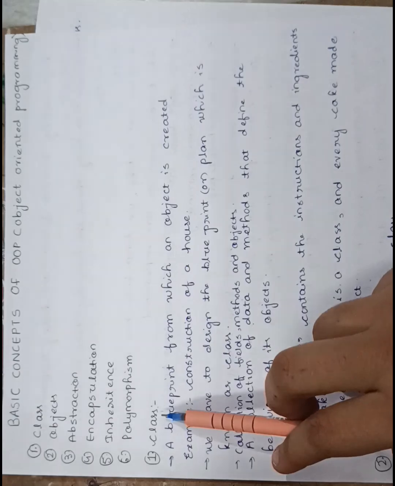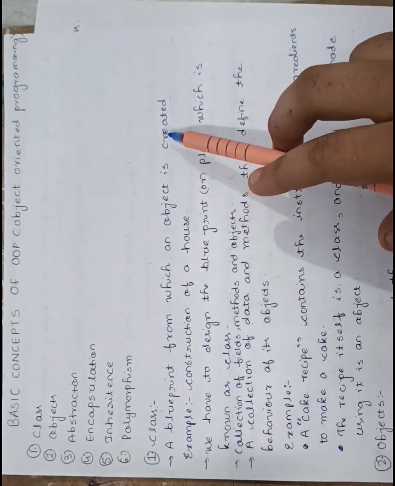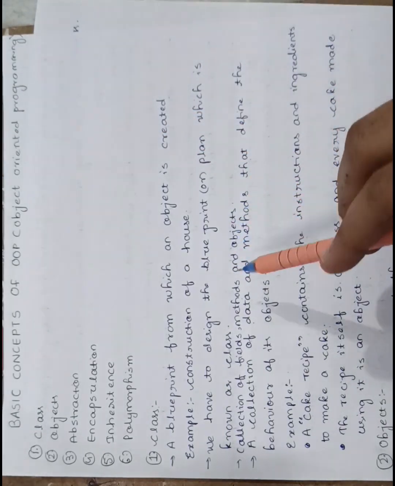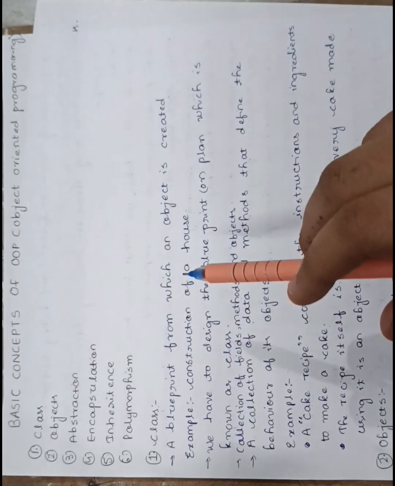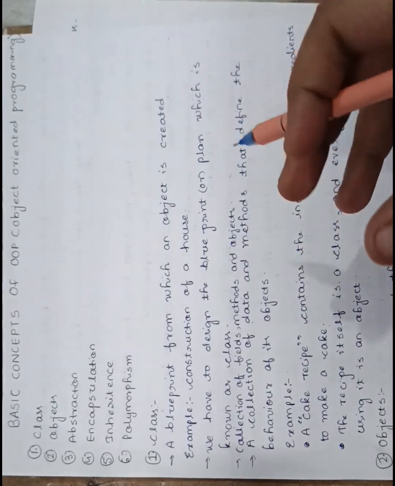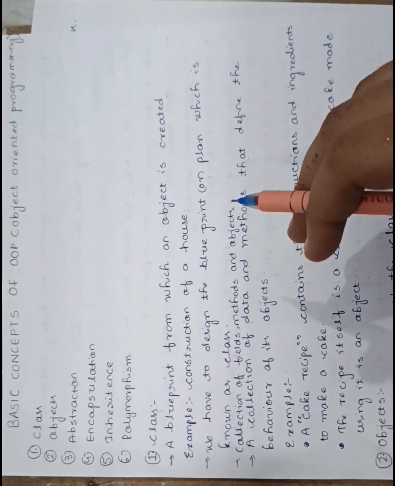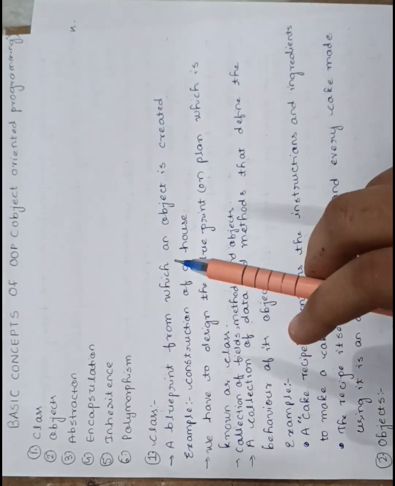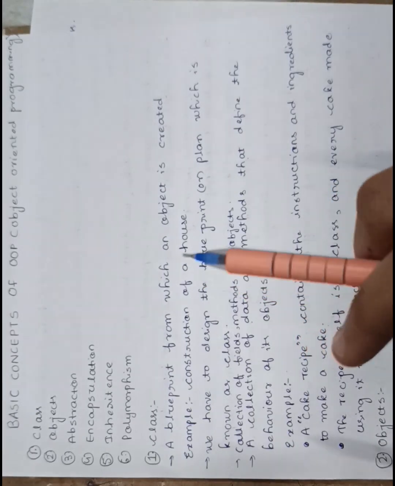So what is class? A class is a blueprint from which an object is created. Let's take an example of building construction of a house. The blueprint of the house defines its structures and features that each house will have. A class might include attributes like number of rooms, colors, size, and methods like build, paint, and furnish.